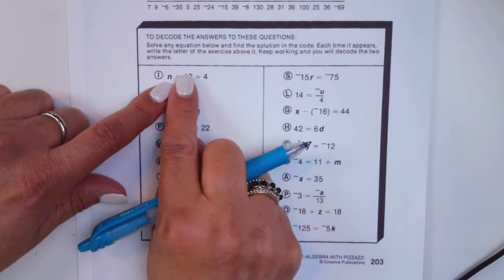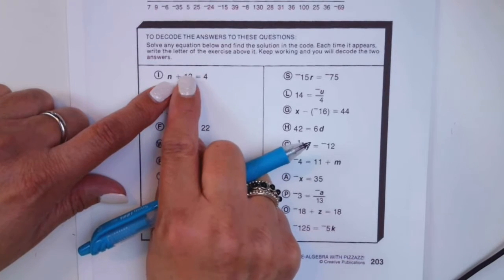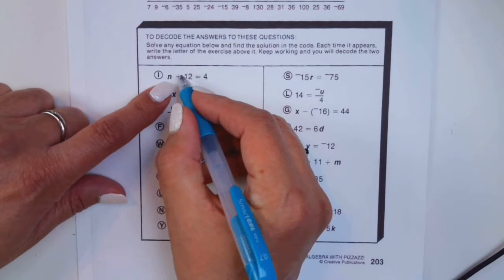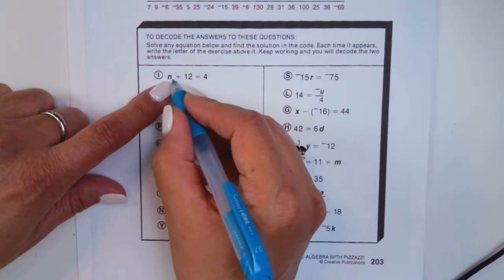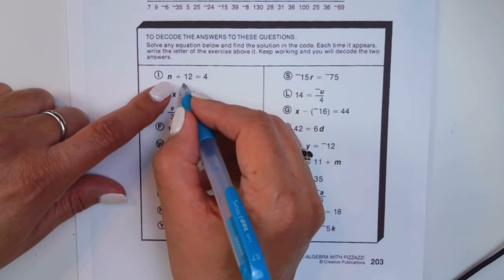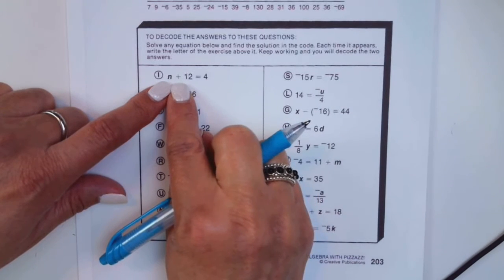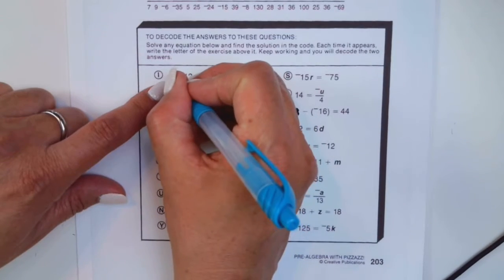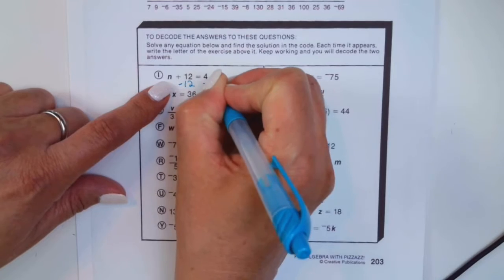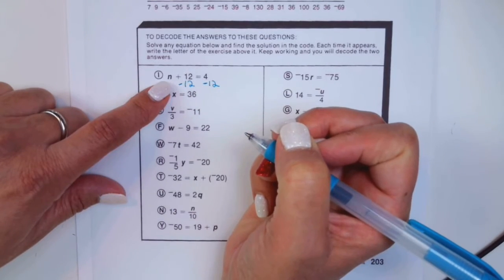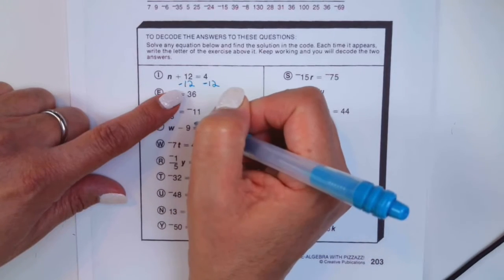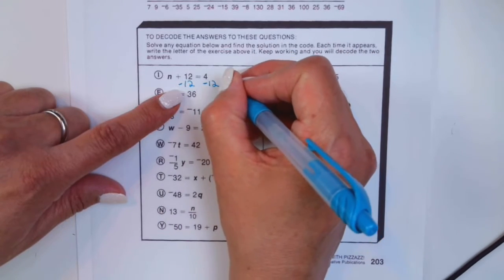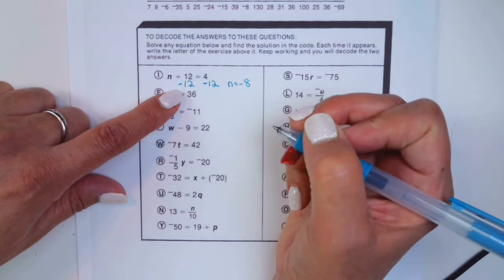Right now, when n is on the left, we're going to leave it on the left and we're going to move this 12 to the right side of the equal sign. And the way we move it is we do the opposite operation of what we're seeing here. So we're seeing an addition, plus 12. So we're going to subtract 12 from both sides. And 12 minus 12 is a 0. 4 minus 12 is negative 8. So n equals negative 8.